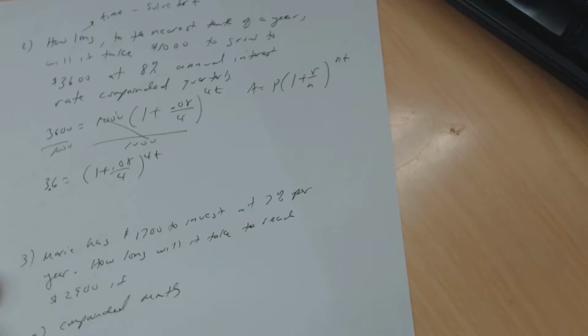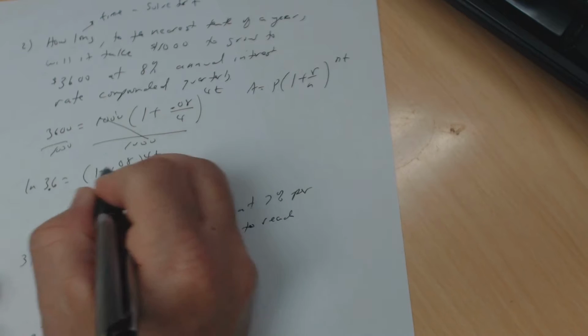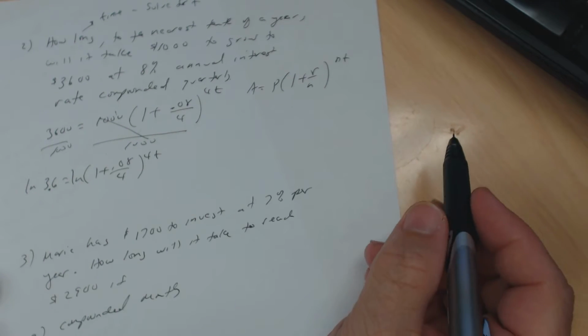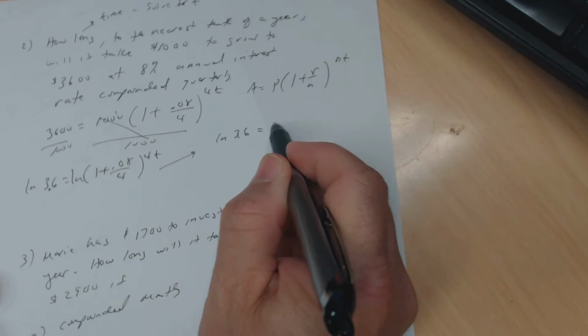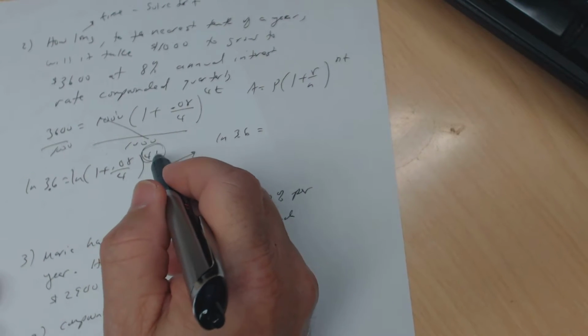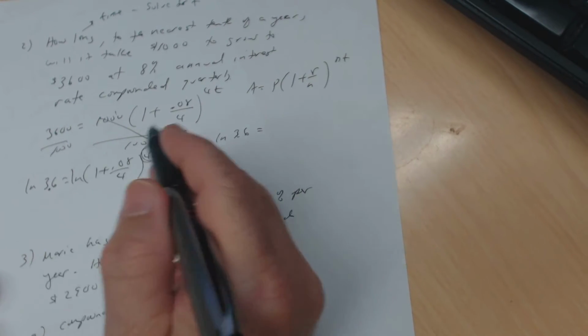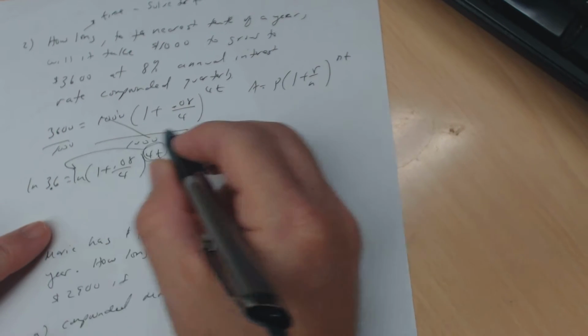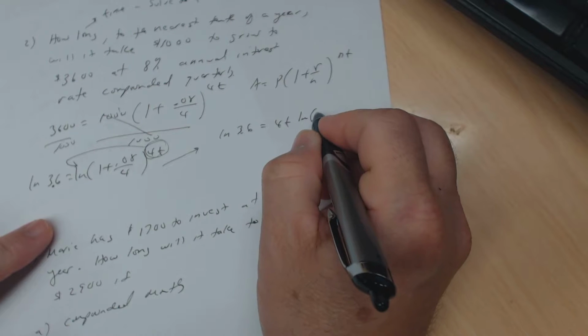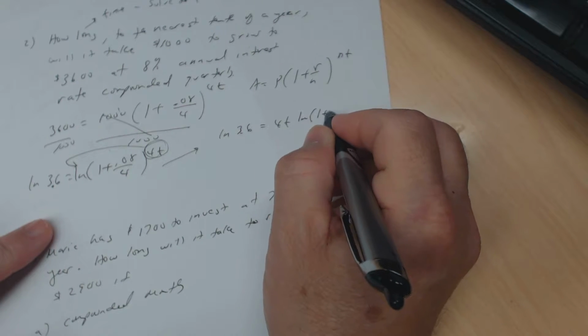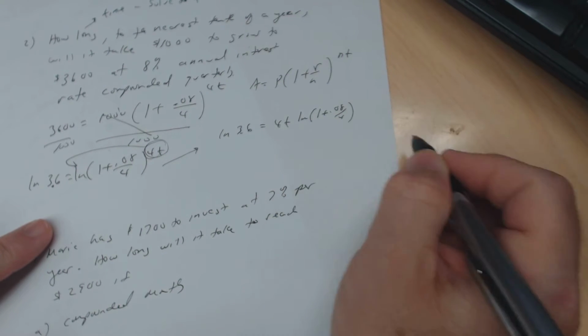All right. And now we're going to take the log of both sides, the natural log. Let's just take the natural log of both sides. And so I'm going to get natural log of 3.6 equal. Now I can take this 4 and rewrite it as a product. So I can put it out in front of this. So I get 4t times the natural log of 1 plus 0.08 divided by 4.